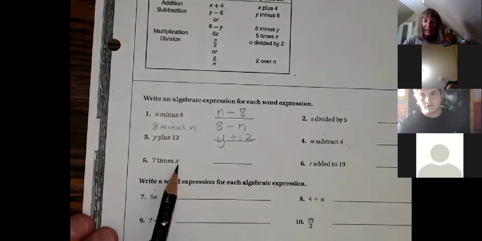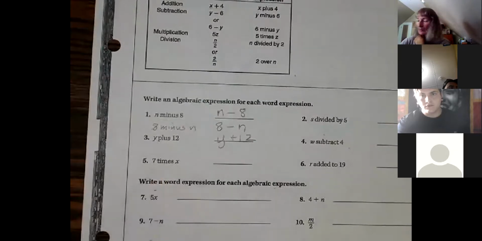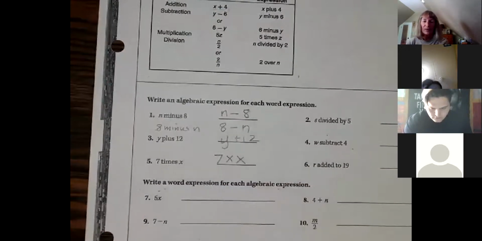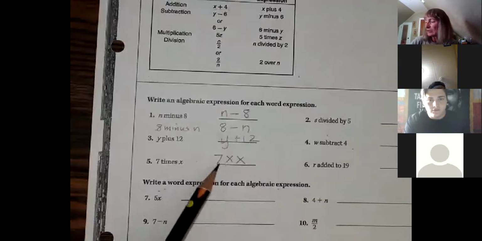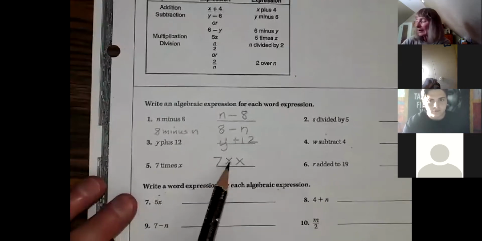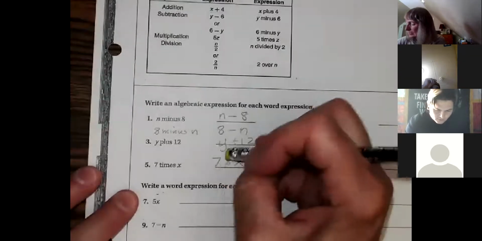7 times x. And there are several ways that we can write this. The first way that we're taught to write times is with the big old X. So if we write it that way, it would look like this. And that's hard to tell which is the multiplication sign and which is the variable. So when we're doing algebra, we rarely write this symbol for multiplication. I'm not going to do it.